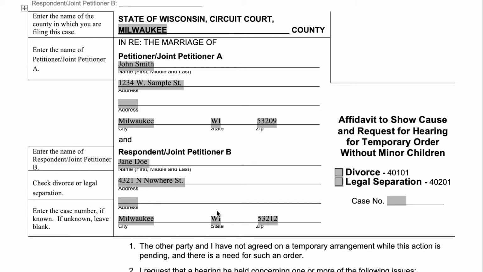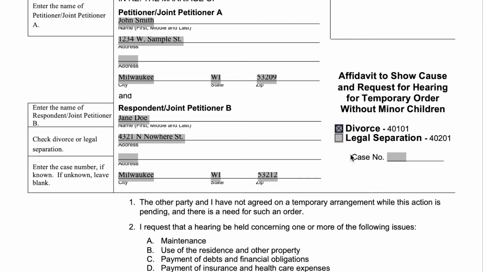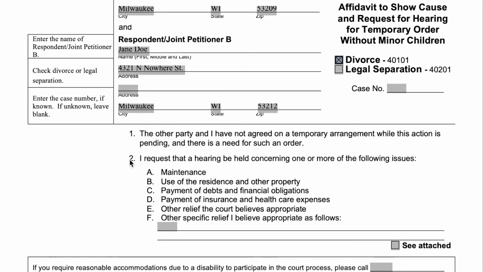If you don't know where they are, you may want to get legal advice, especially if you're asking for a temporary order hearing, which comes up a little bit quicker than the regular hearings. Just to talk to them about what is going to be required of you as far as service goes. You'll check divorce or legal separation. And then these first things down here, A through E, the court talks about automatically. So if you're filing this request for a temporary order hearing because you want to ask for maintenance, which is like spousal support, or because you need to figure out who's going to pay the car loan, so paying a debt or a financial obligation, that's all talked about automatically.